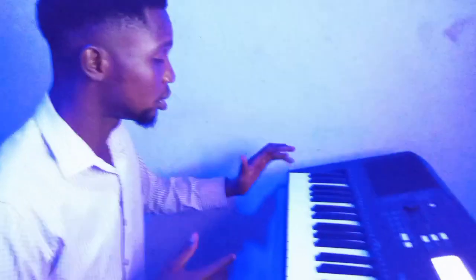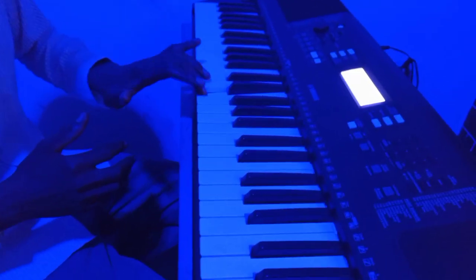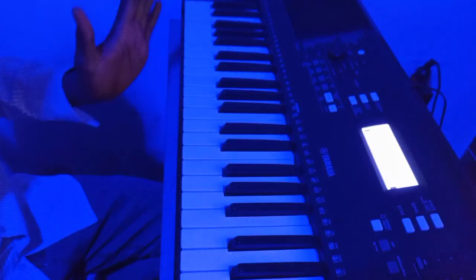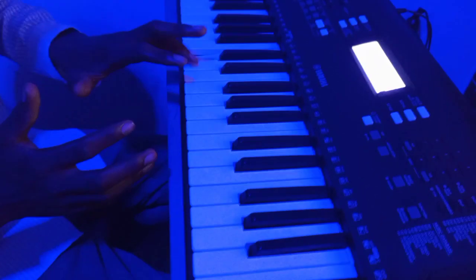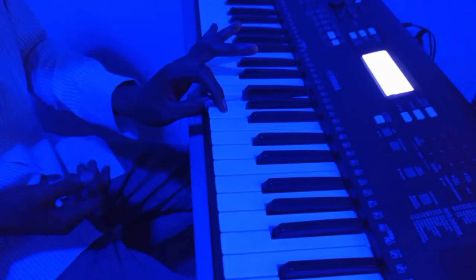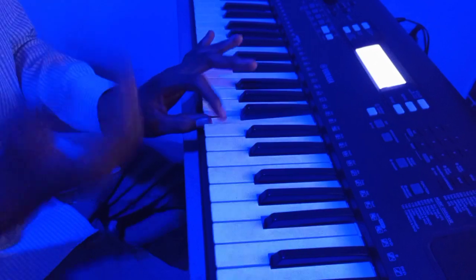Like on C, that's a thicker octave. Let's go to a lighter octave. That is for the key of C.